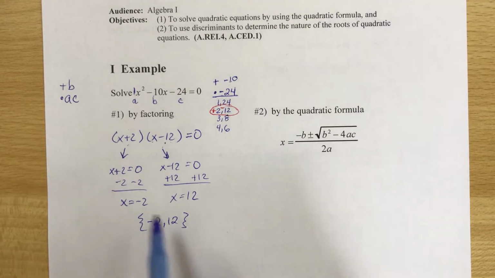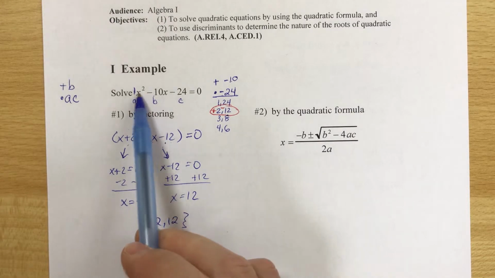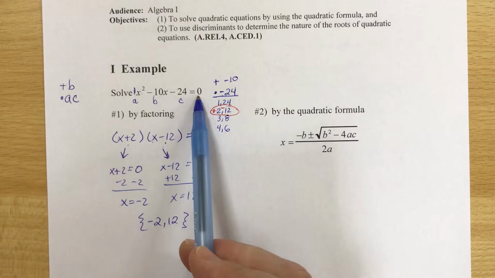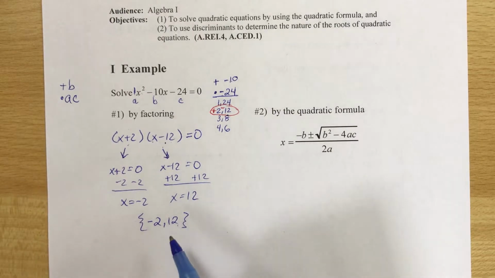And you can always check. You could take negative 2, substitute it for the x's, and see if the left side makes 0, and then do the same thing with 12, and it is going to work.